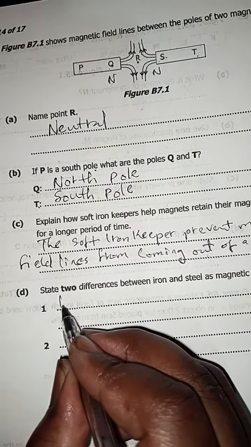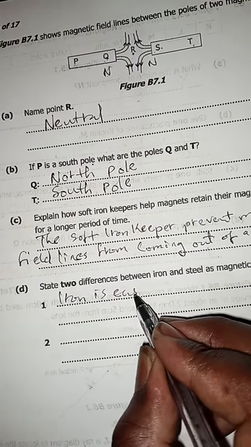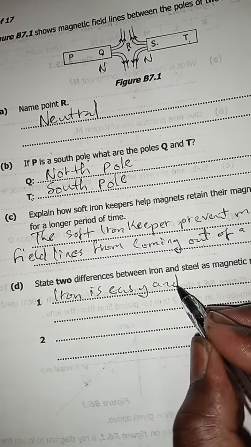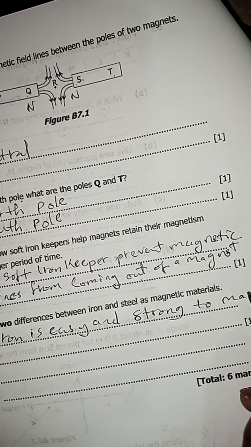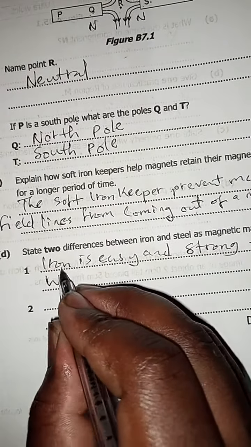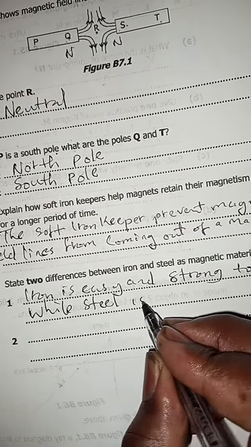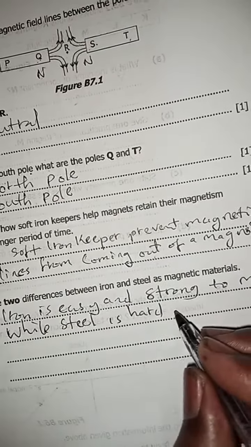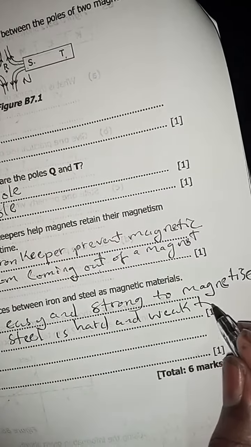So iron is easily and strong to magnetize, while steel is hard and weak to magnetize.